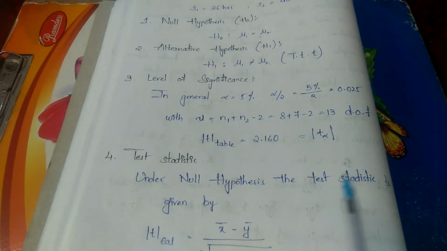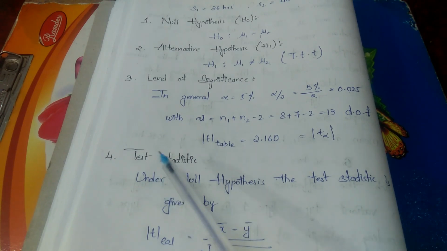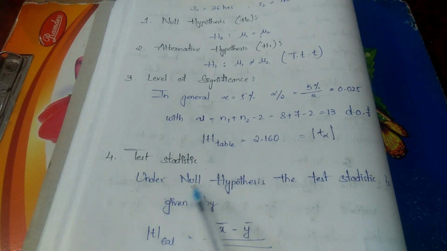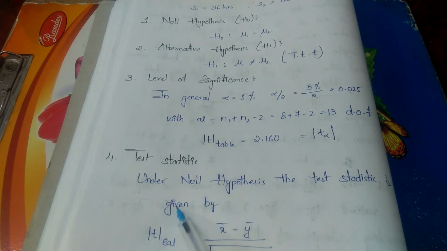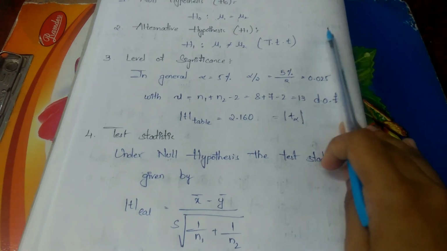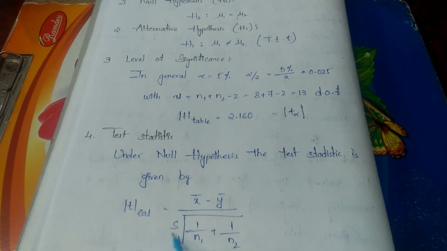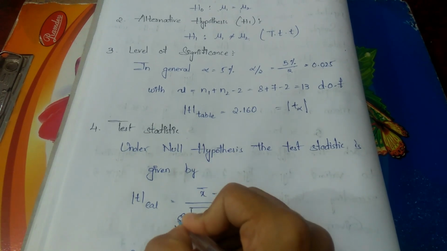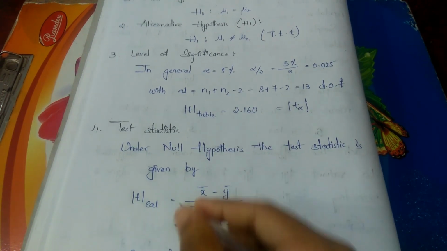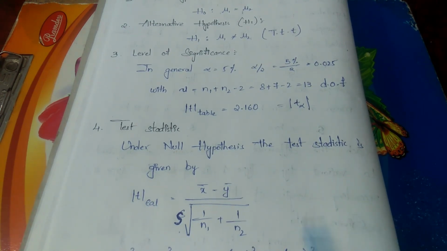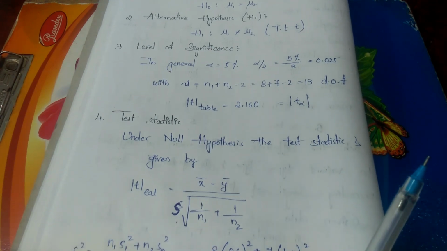Now we have to find the test statistic, the calculated t value. Under the null hypothesis, the test statistic is given by the formula: calculated t is equal to x bar minus y bar divided by S into the root of 1 by n1 plus 1 by n2. You can take this as capital S, because in the given information we have two different standard deviations for two different types of electric bulbs. This S is nothing but the standard deviation.